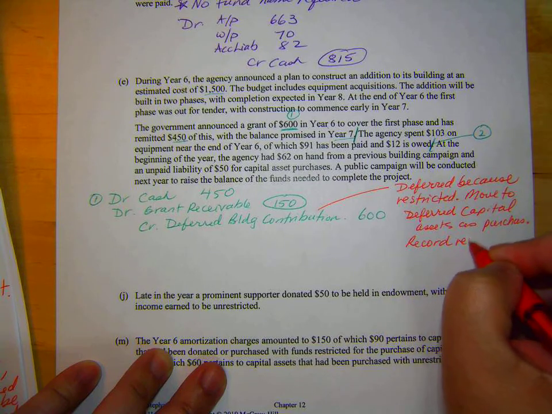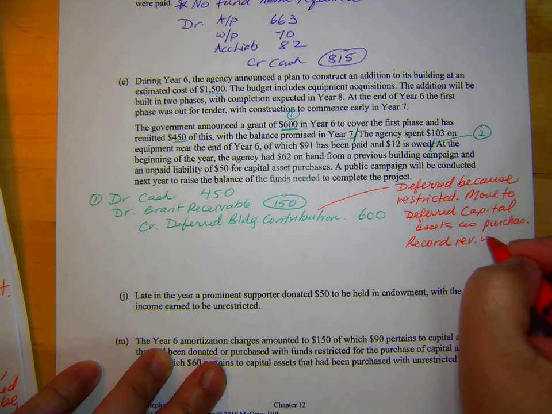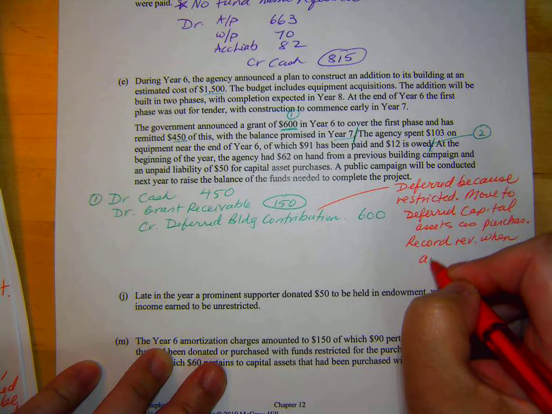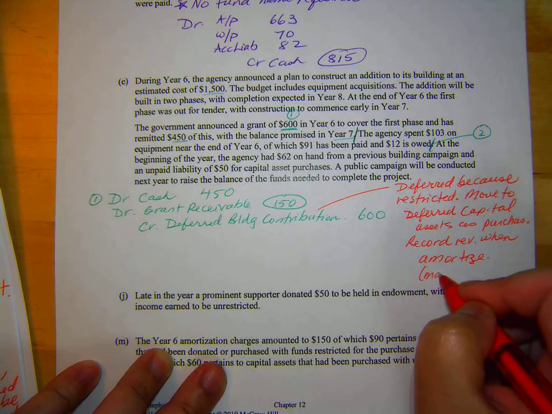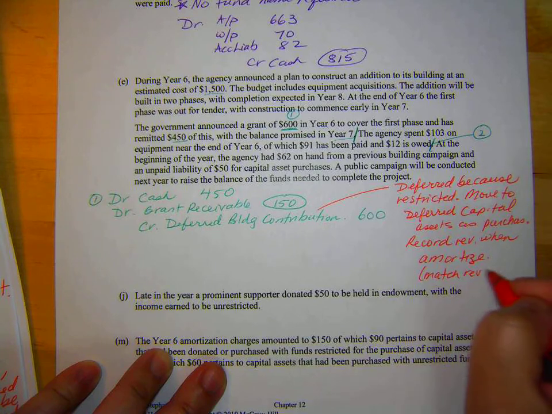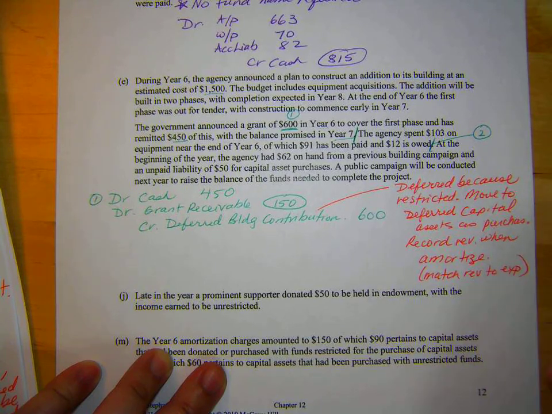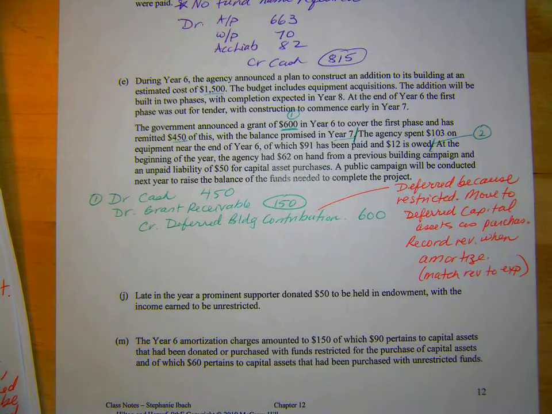This is kind of weird. When we amortize, because remember I said we're matching revenue to expense. And when we have capital assets, what are the expenses? It's always amortization.